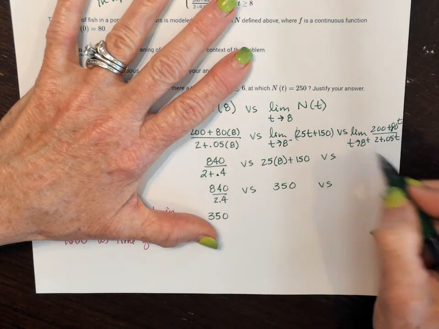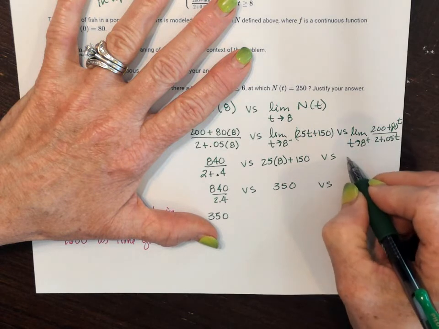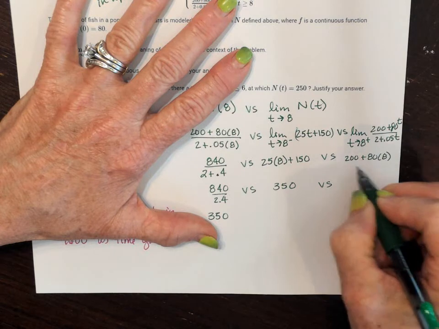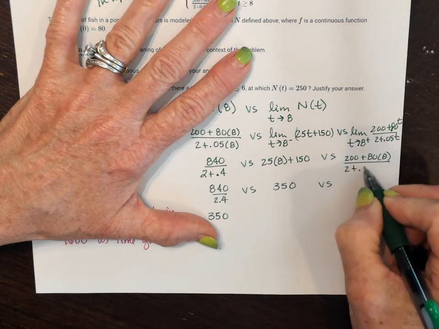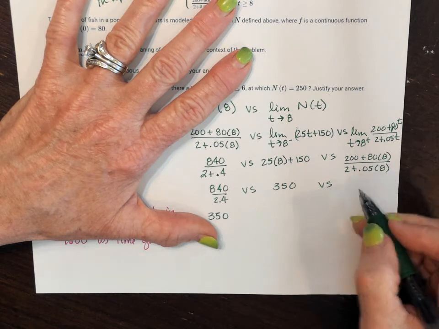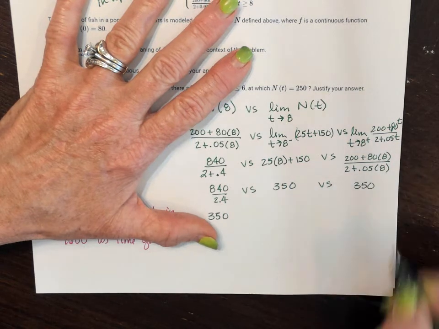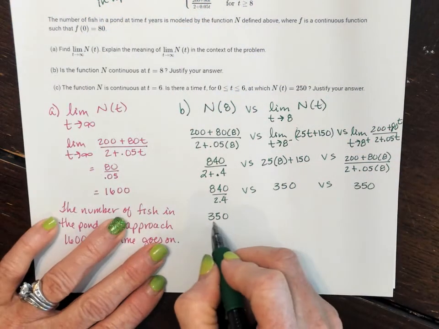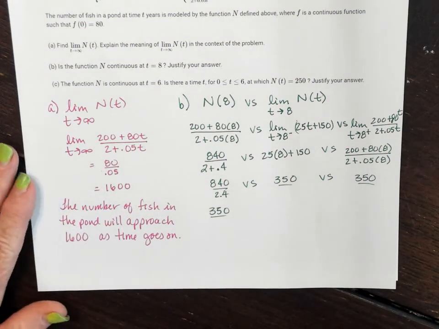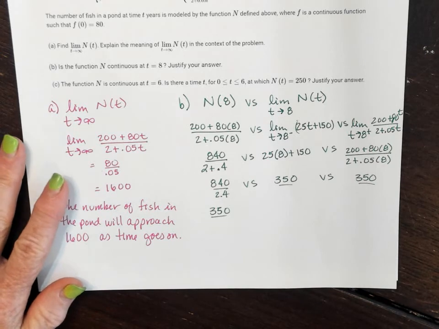Okay, this one over here, plug in that 8, that's 200 plus 80 times 8 divided by 2 plus 0.05 times 8. Well, we just did that a couple of minutes ago. That was also 350. All right, score. All three of these came out to be exactly the same thing. So, yes, this function is continuous.